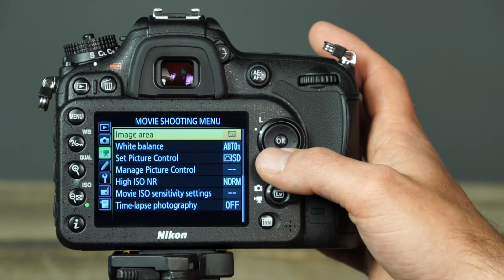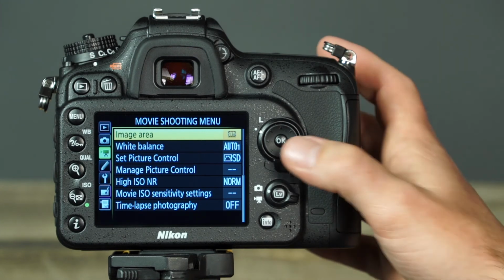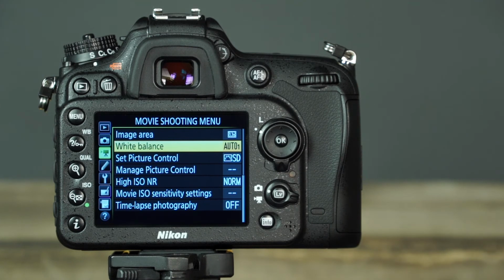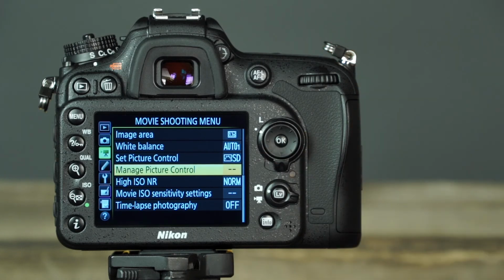The next option is image area, where you can set the image area for movie recording. Next, there is white balance, where you can choose the white balance setting for movie shooting. Set Picture Control and Manage Picture Control will allow you to make adjustments to the picture controls for movie shooting.